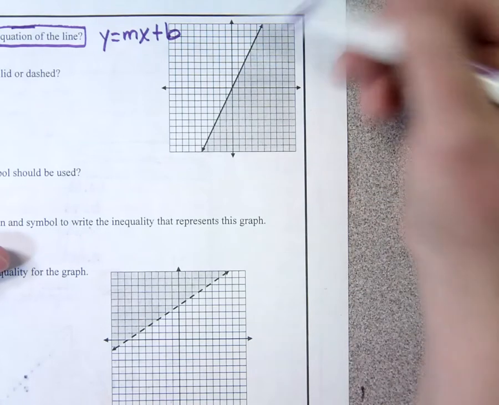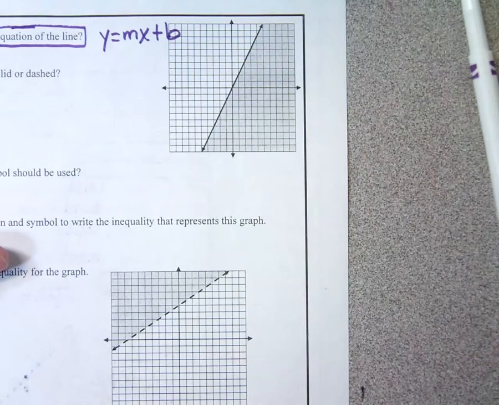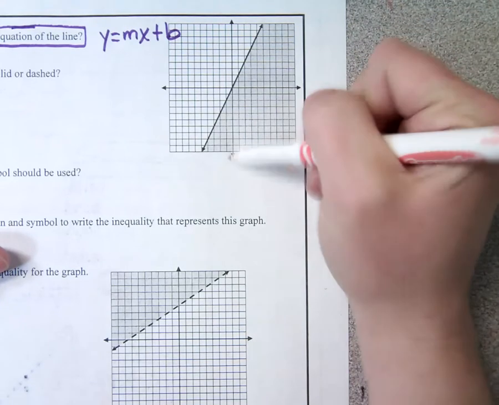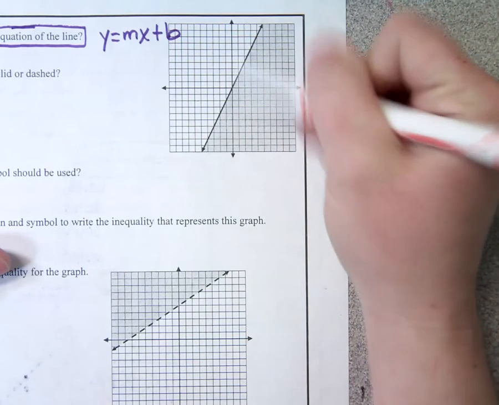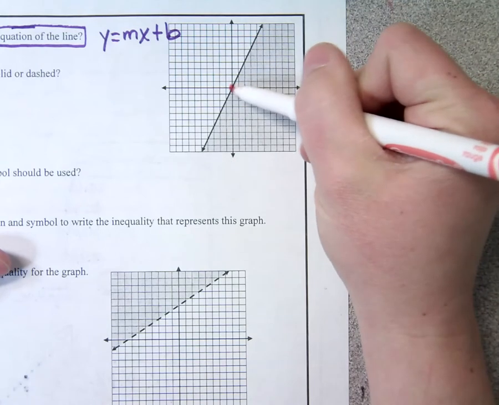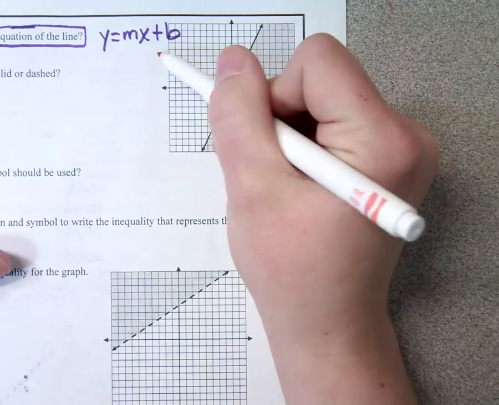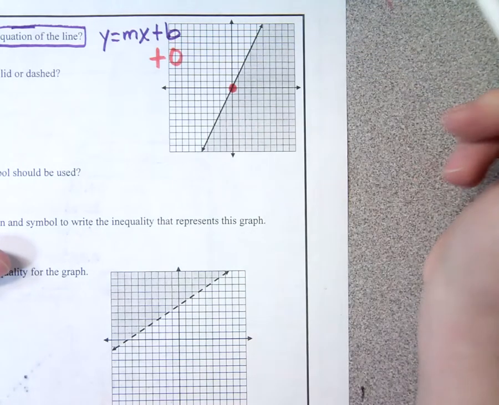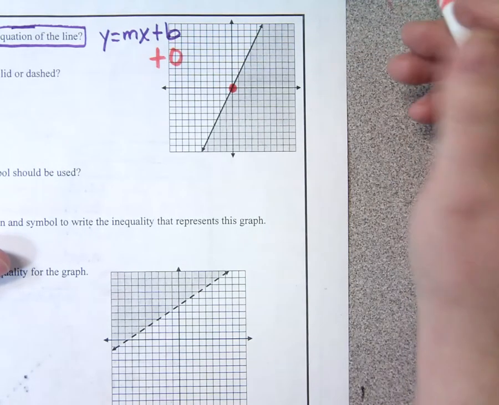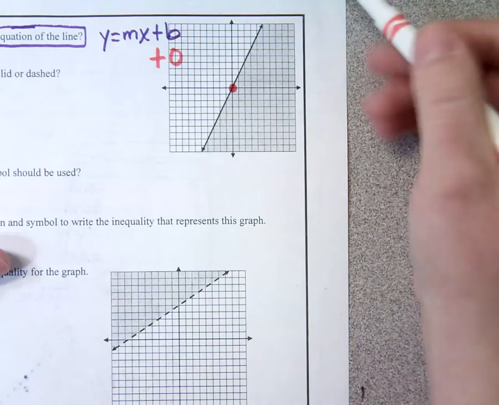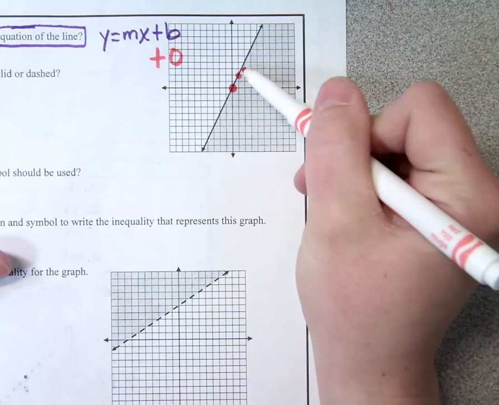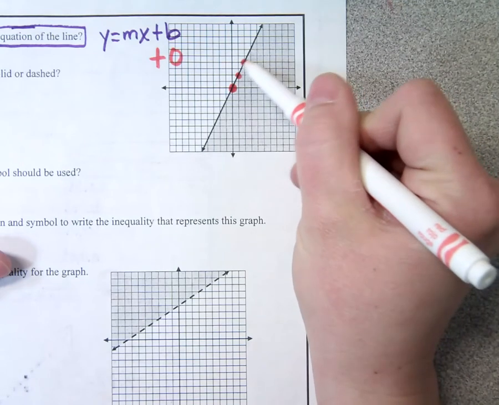So first of all, let's find B. B is where the line crosses the y-axis. Here's my y-axis. Can everybody see where that line crosses the y-axis? It touches it right there at 0. So I can put a plus 0, or I could just not put anything back there. Okay, then I need to see where my line goes through corners of boxes. So here's a box, that's a corner. Here's a box, that's a corner.